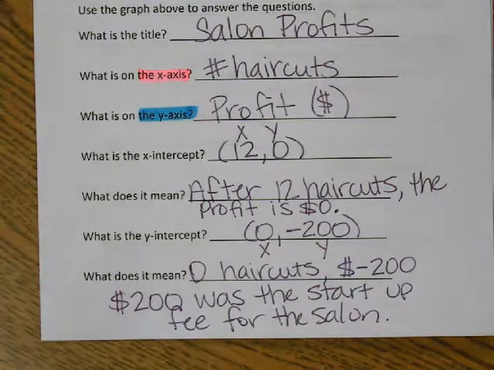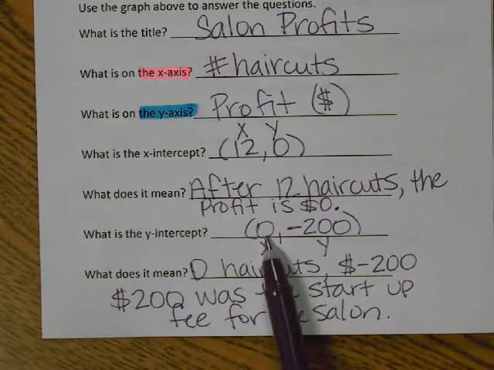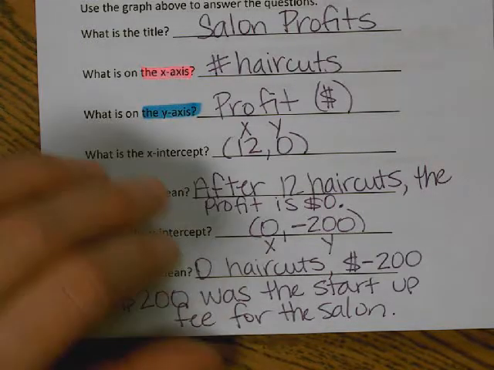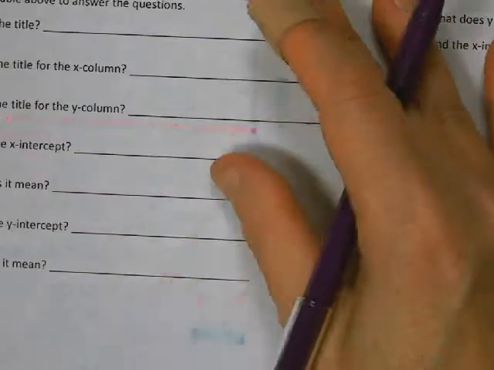But understanding that really means that before I cut any hair, I had to pay $200. Okay, that's what negative means. I had to pay that negative amount. Okay? Alright, let's look at the next example.